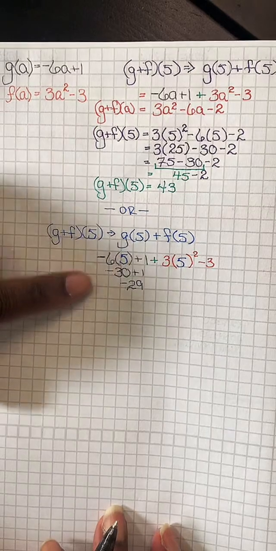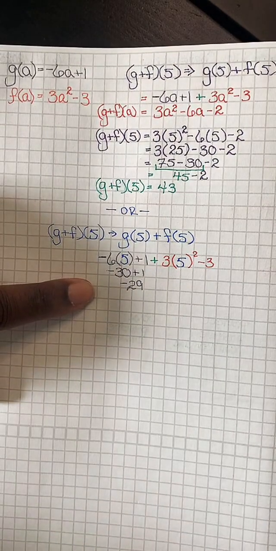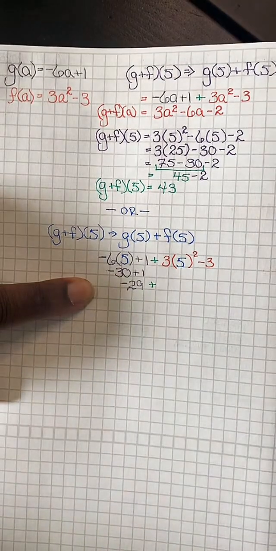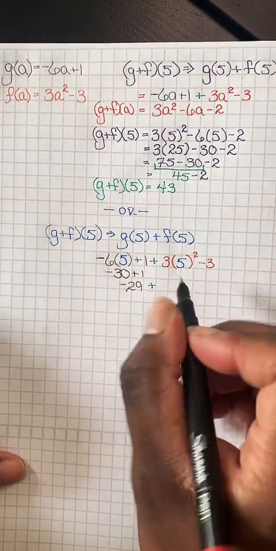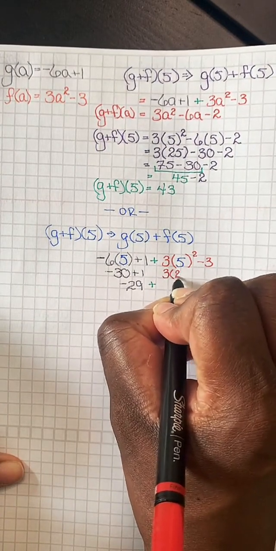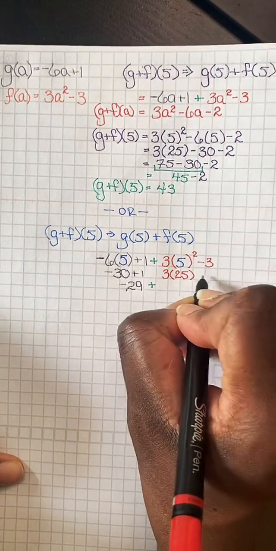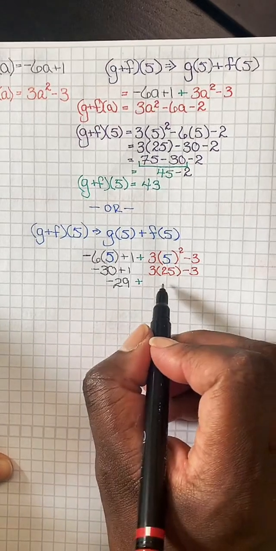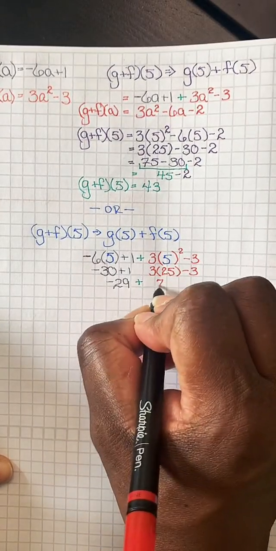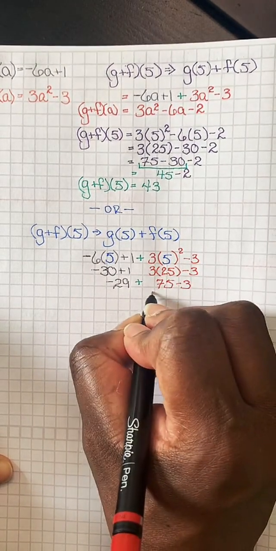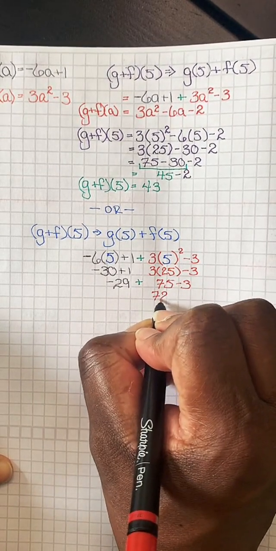So that was the G. Plus, over here with the F, this will give me 3 times 25 minus 3. 3 times 25 gives me 75, minus 3, which gives me 72.